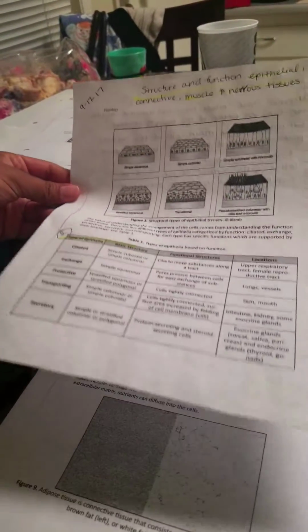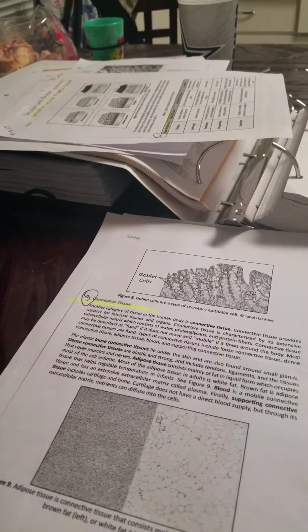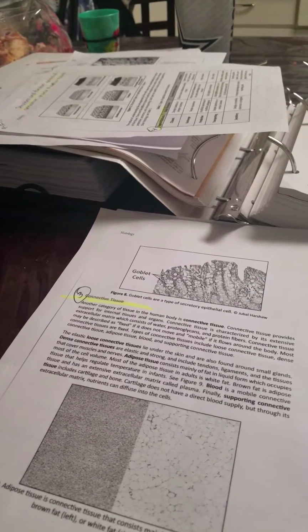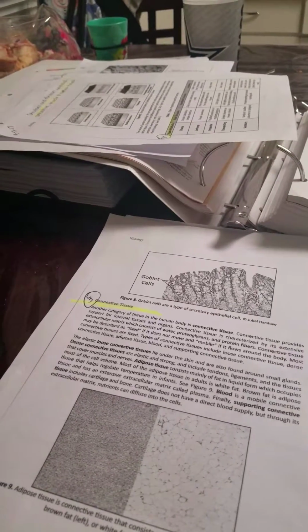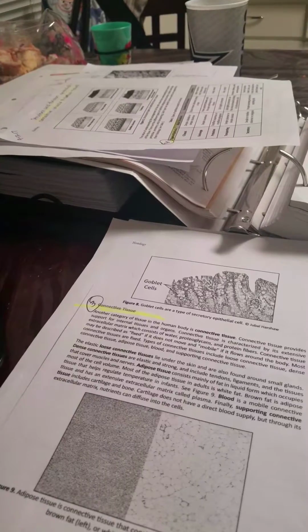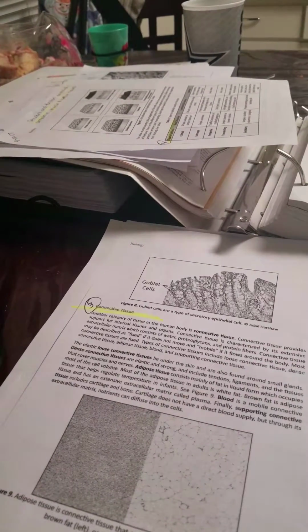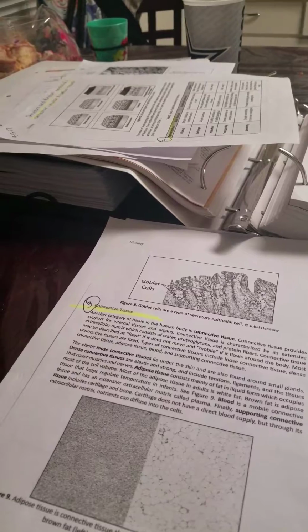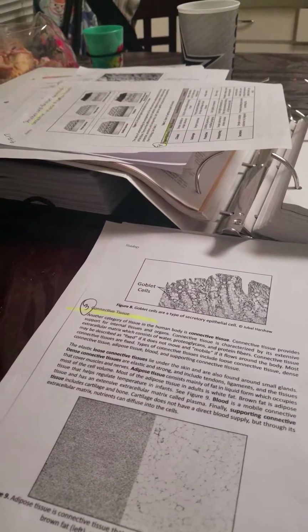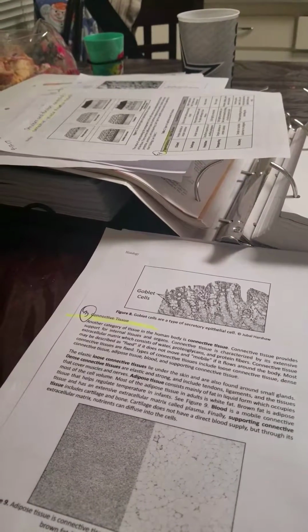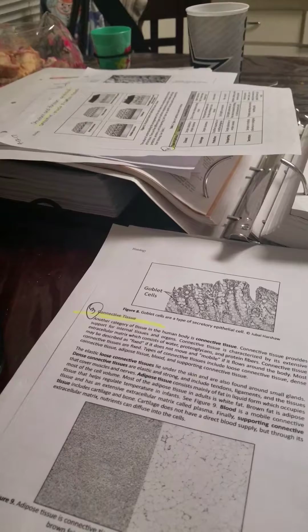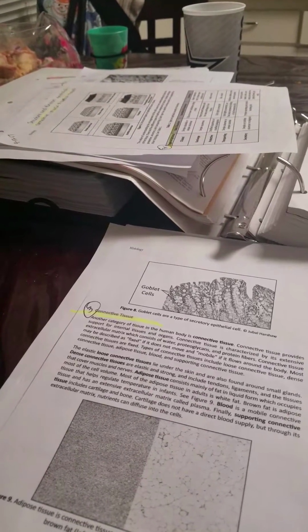The next type of tissue is the connective tissue. Connective tissue provides support for internal tissues and organs, and it's characterized by extensive extracellular matrix. It consists of water and proteoglycans and protein fibers. They are described as fixed because they do not move. And some types of connective tissue include loose connective tissue, dense connective tissue, adipose tissue, blood, and supportive connective tissue.